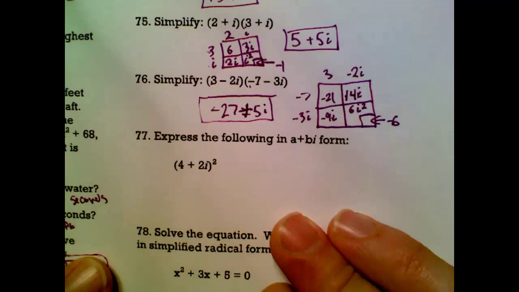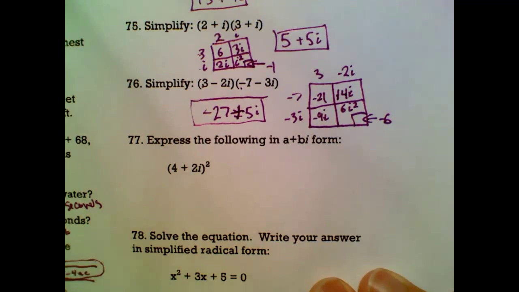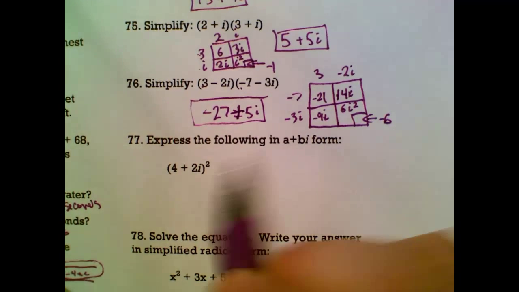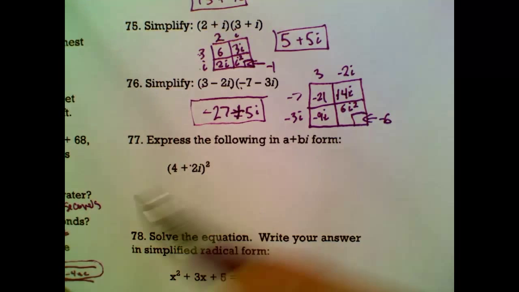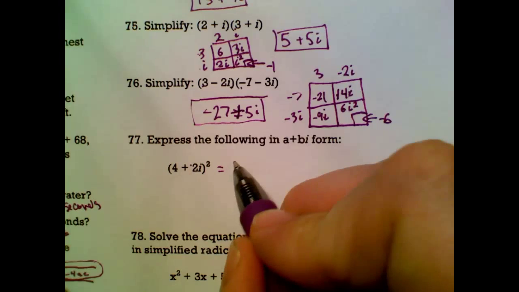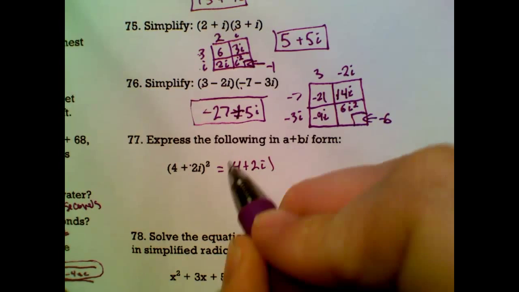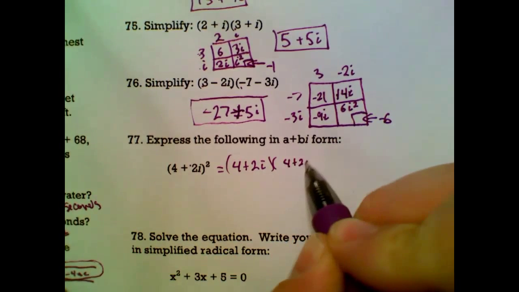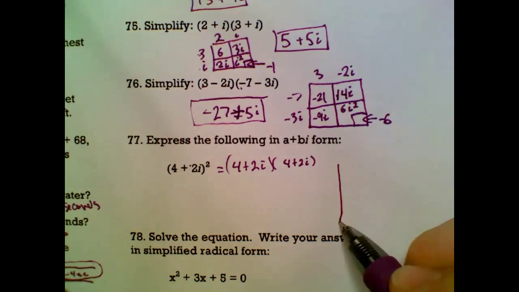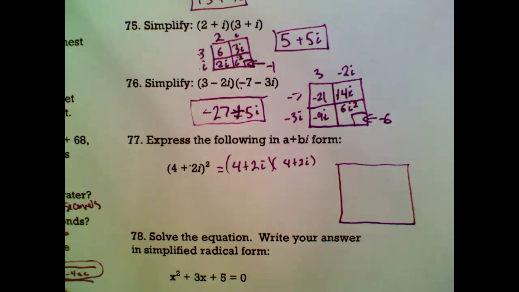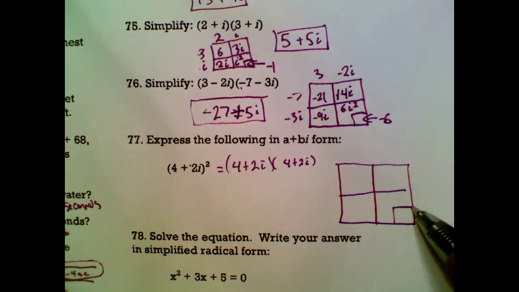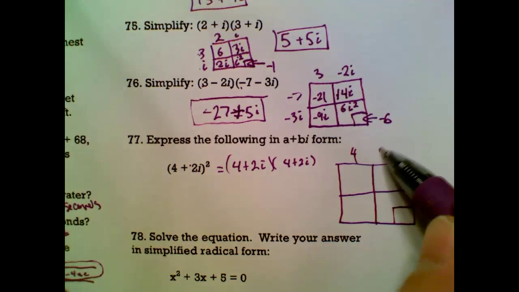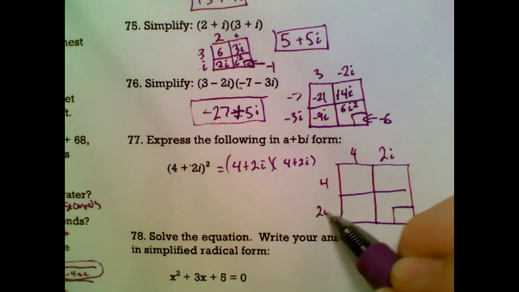Okay, moving up to number 77. It says express the following in a plus bi form. Well, this one is very similar to these two above, right here. Really what we have, this is really just 4 plus 2i times 4 plus 2i. So let's just make a box like before. Put a little special box down here. So we got 4, 2i, 4, 2i.